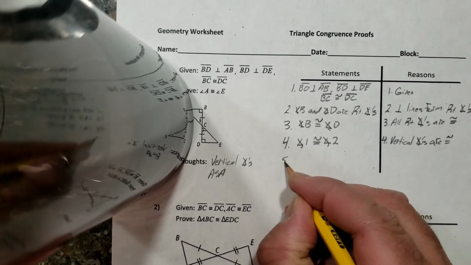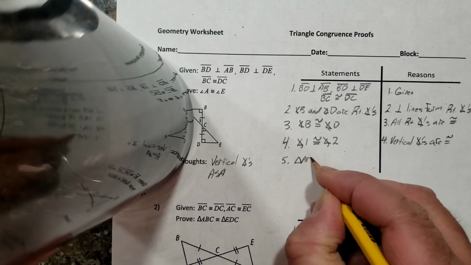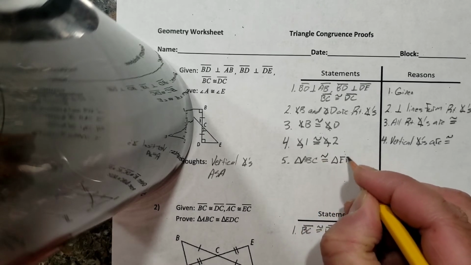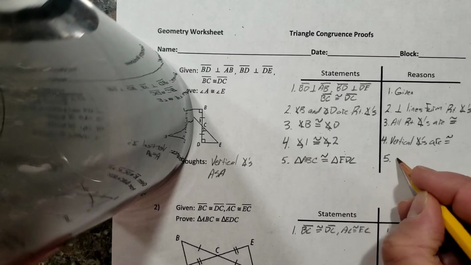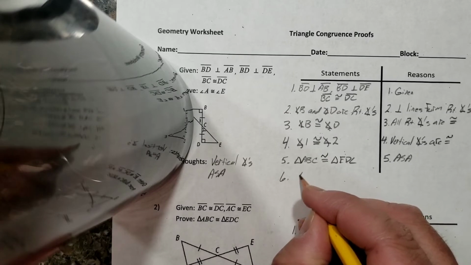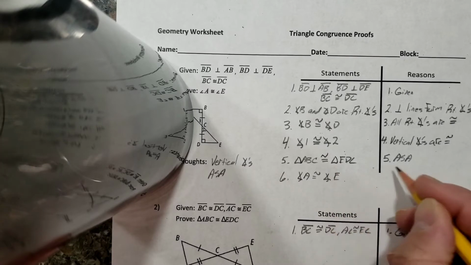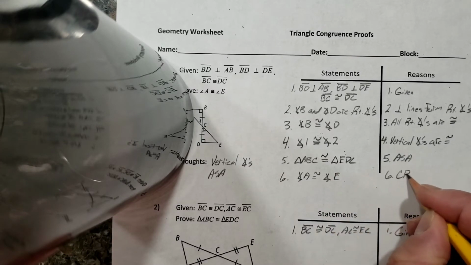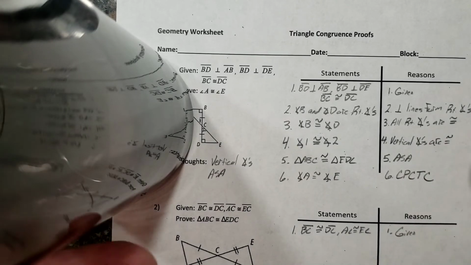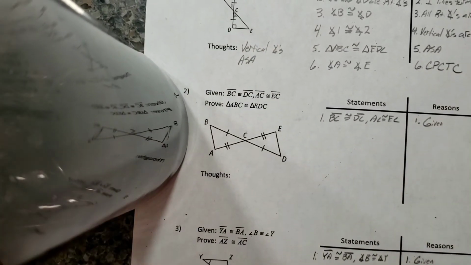So now we have the triangles are congruent. We've got our angle, side, angle. So I can say triangle ABC is congruent to triangle EDC. And the reasoning for that is angle, side, angle. Now, because those triangles are congruent, angle A is congruent to angle E, and you need to put congruent parts of congruent triangles are congruent. CPCTC. That's question 1. Now I'm going to move on down to question 2.